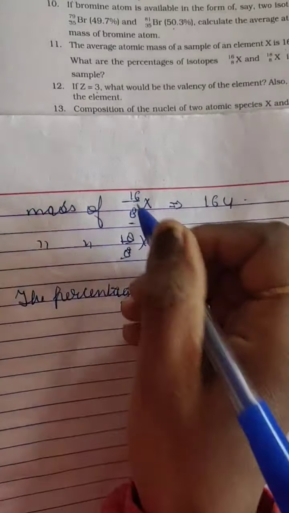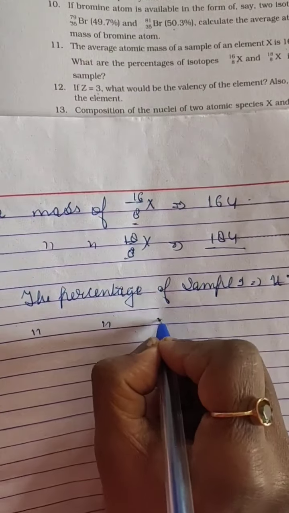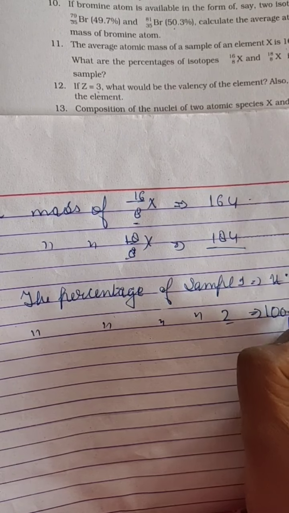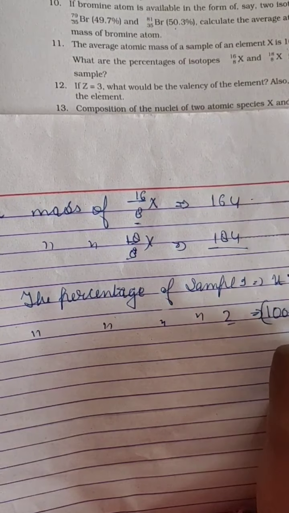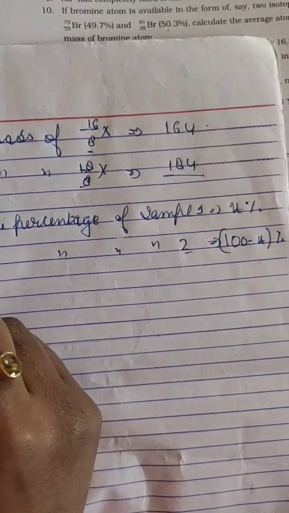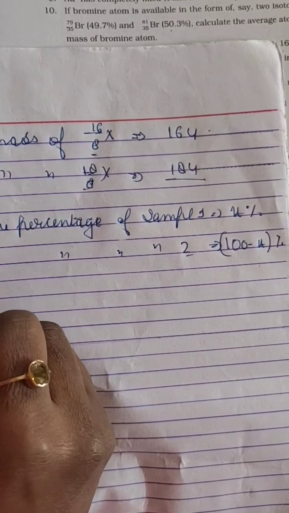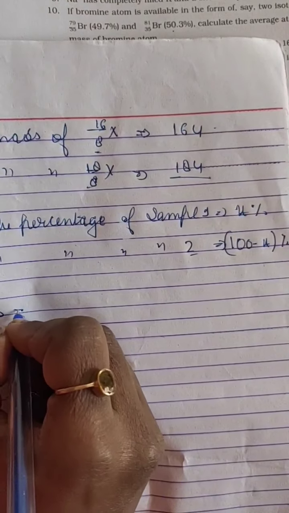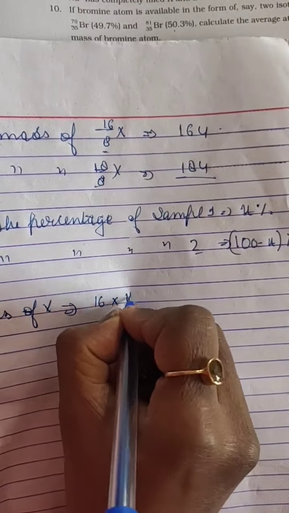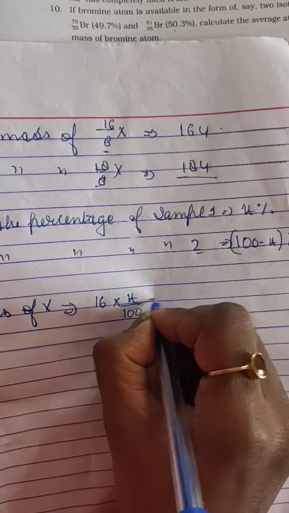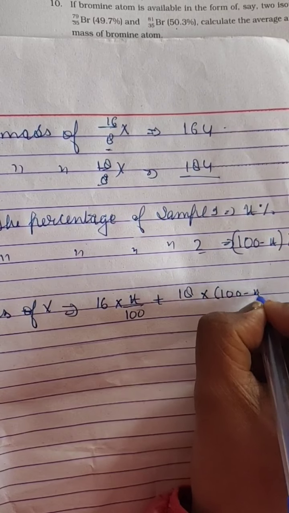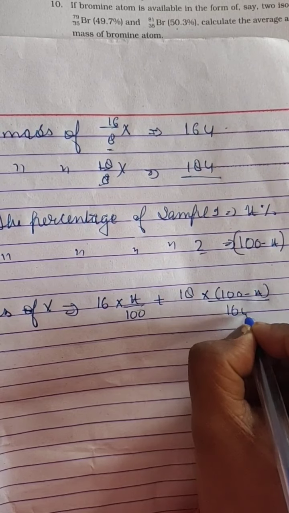Sample 1 means the first one, and the percentage of sample 2 will then be 100 minus X%. So the average atomic mass of sample X will be 16 into X upon 100 plus 18 into 100 minus X upon 100.